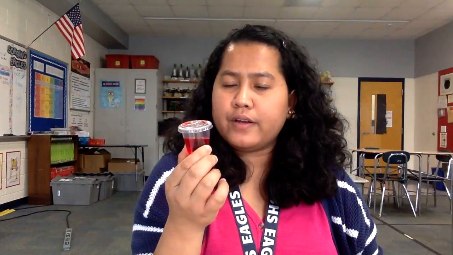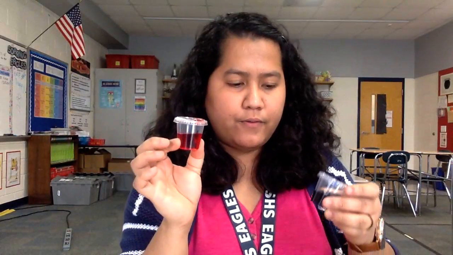Okay, so the next thing that you're going to do is you will be given liquid. The liquid represents the saliva. You don't know if it's infected or not, and you don't know who is infected or not. So for the sake of our demonstration, we will use colored liquid for you to see the mixing. But in your experiment, you're going to be receiving colorless liquid.